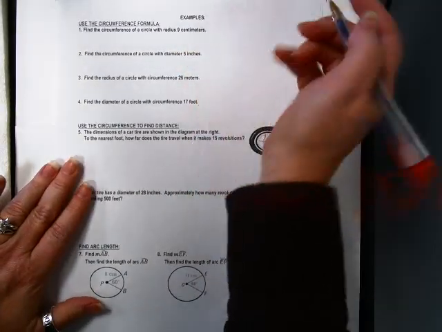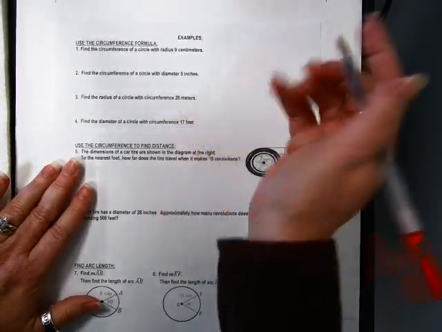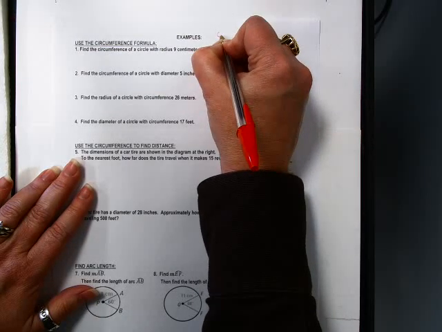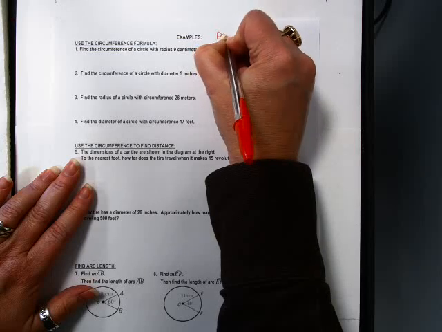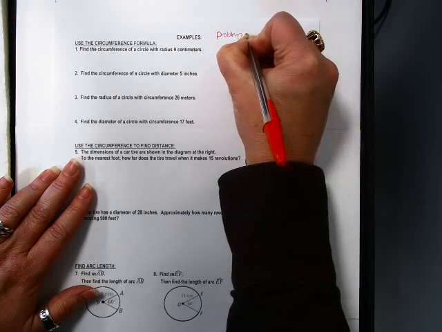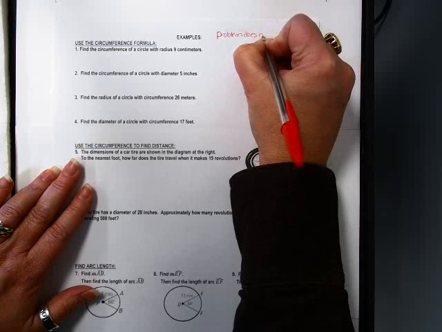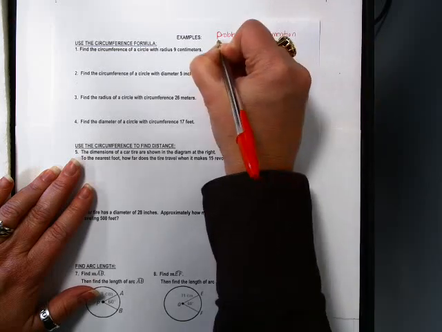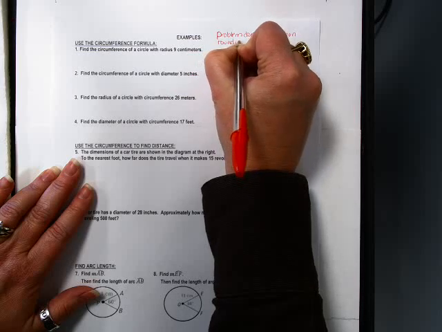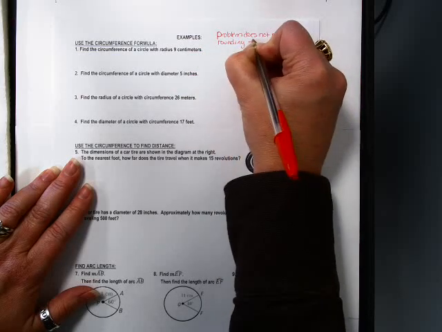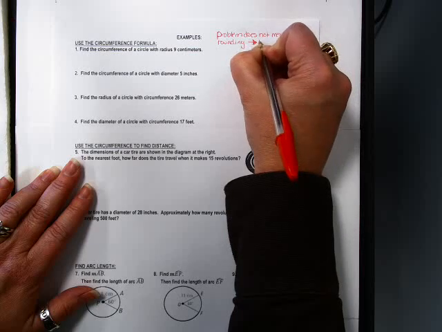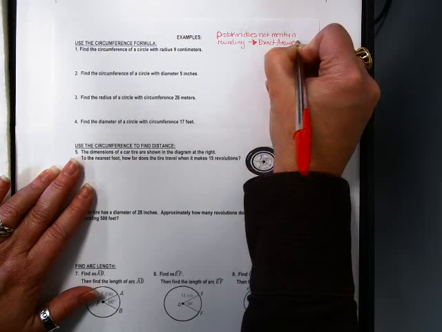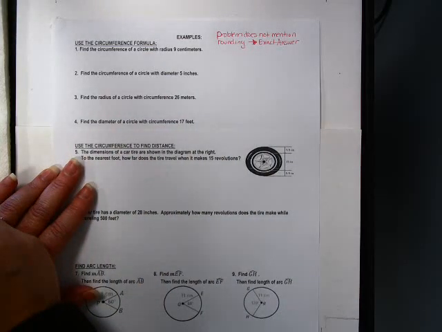So add that note up here. If the problem does not mention rounding, that means they want an exact answer, and that means that you'll have pi in your answer.